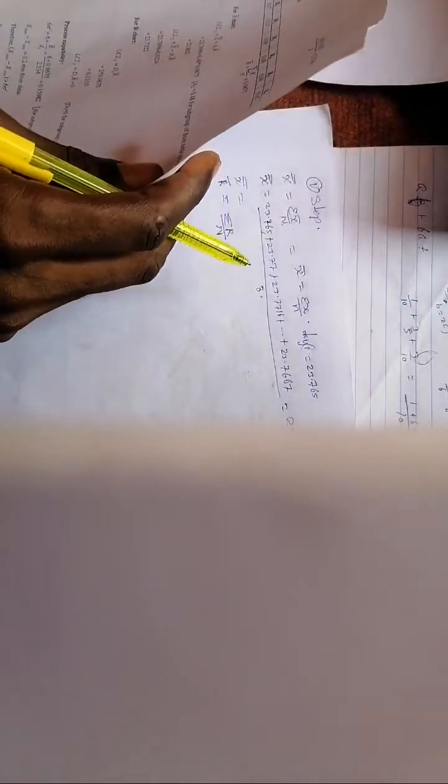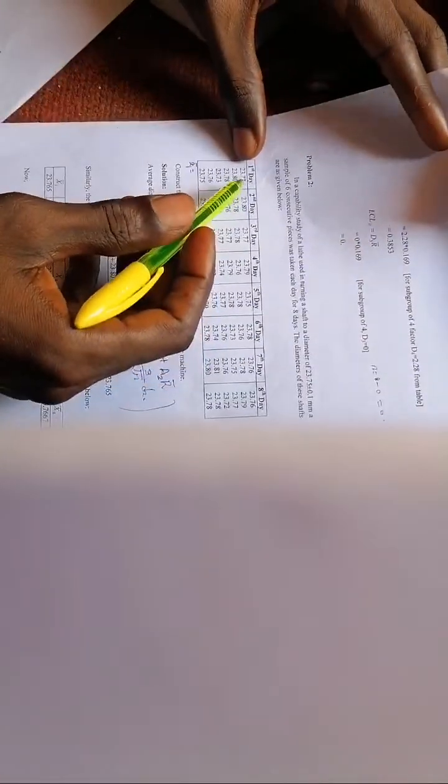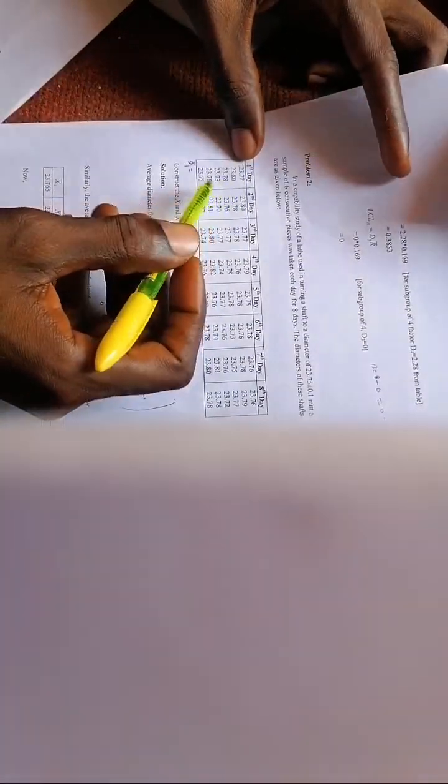So how do you get R from the question? It's very simple. You say the highest minus the lowest. In this case, if you check, the highest here is 23.80, then the lowest in that same group is 23.73.